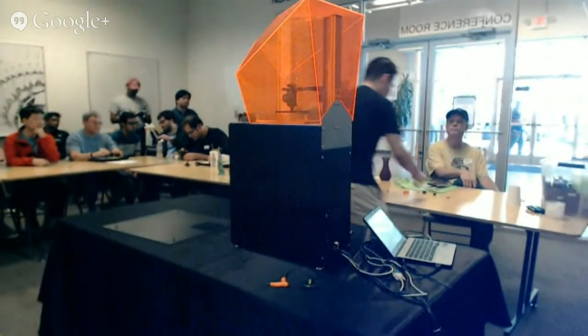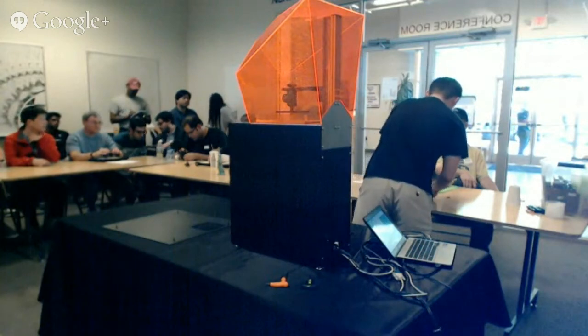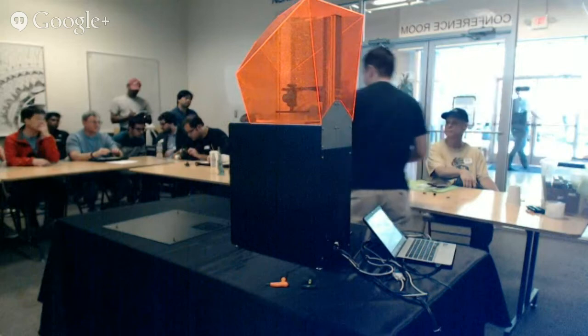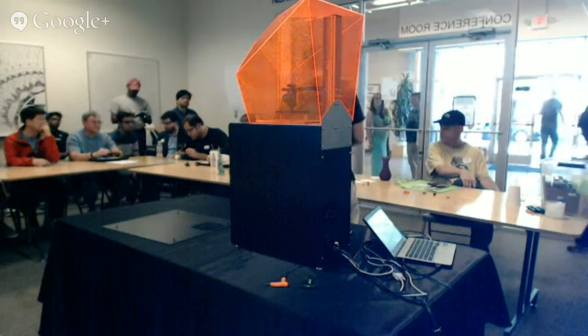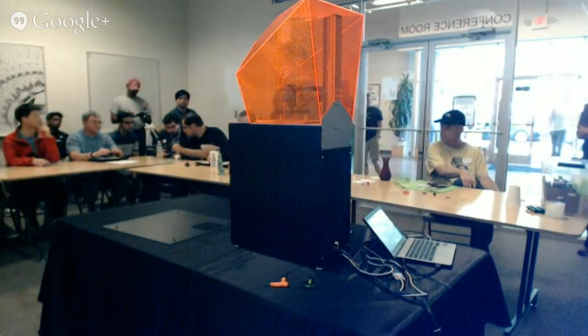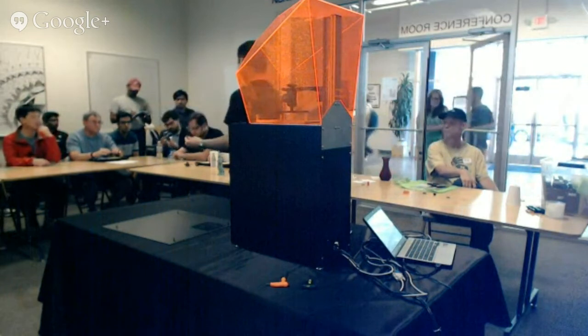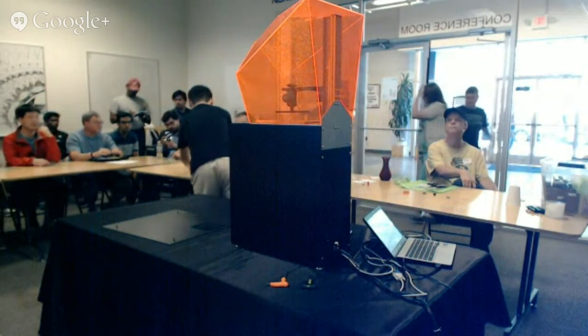And another pretty cool application is that you can use a couple of resins. The high resolution resin works, and the ABS resin works as well. These two have vulcanized miniatures. These are really small. There's some over there too. You guys can pass them around.